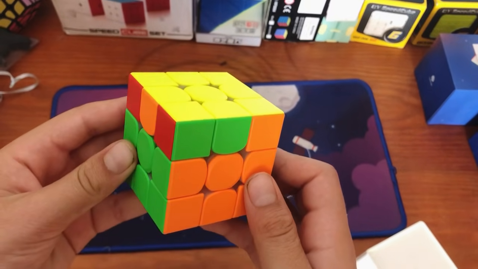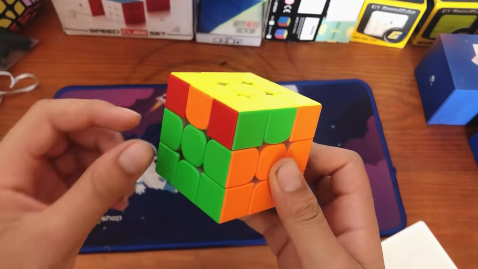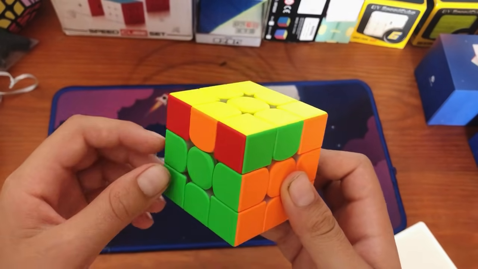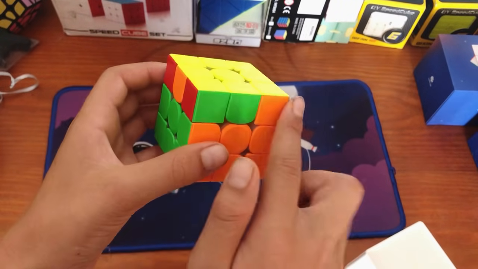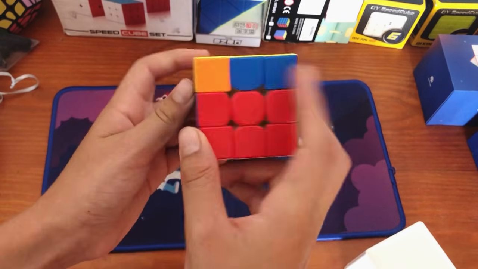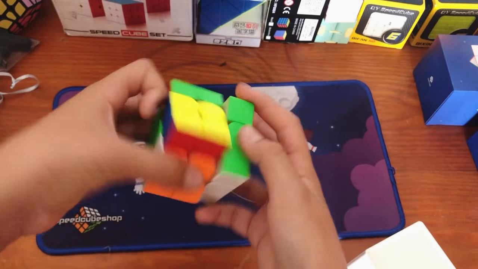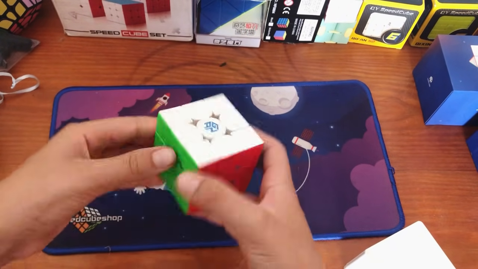Hello, in this video I'm going to show you all 21 PLL algorithms. PLL is the last step of the CFOP method and it swaps these pieces around after you solved your first two layers and made the top side all the same color. And then your cube is solved.